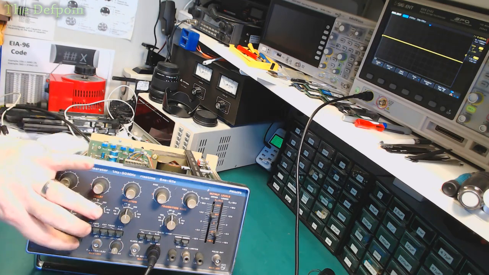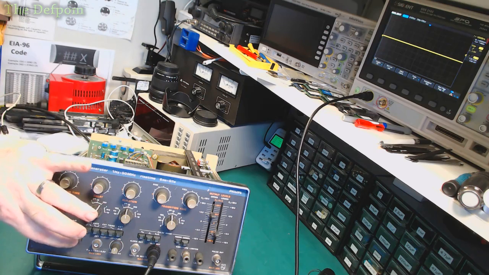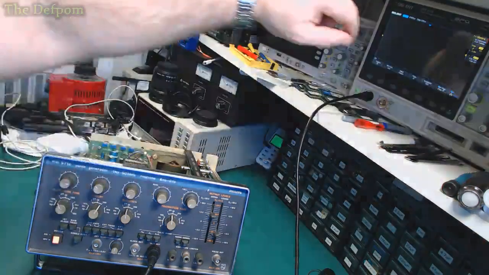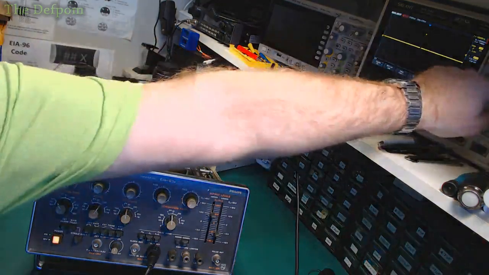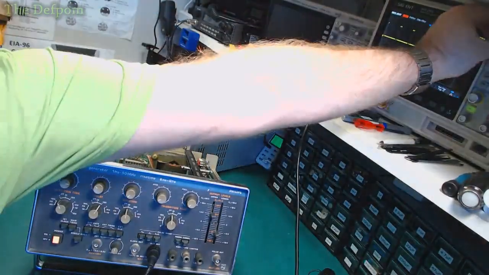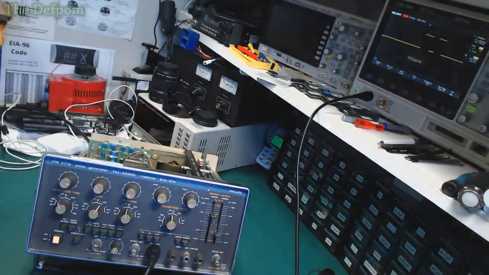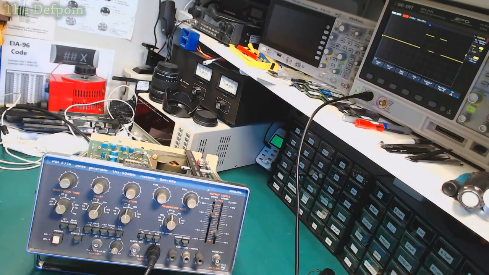We'll do manual triggering. I'll have to do single capture. Let's do a single pulse. Let's do double pulses of different lengths.